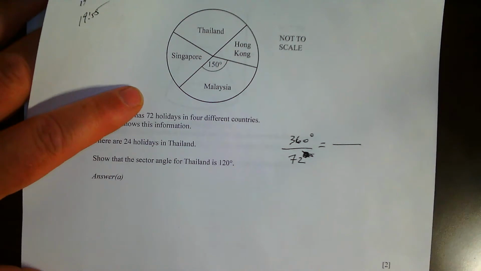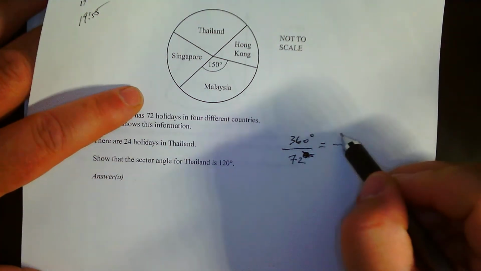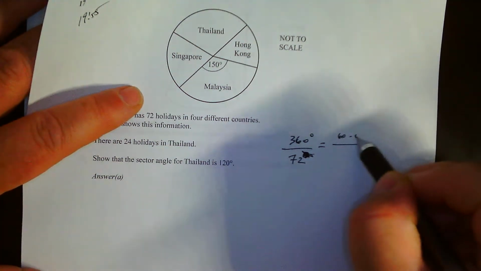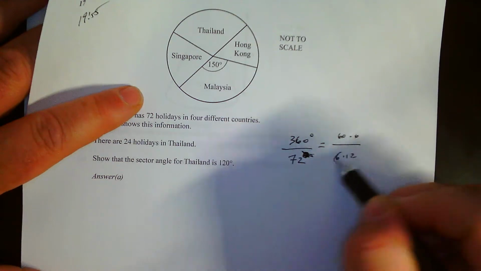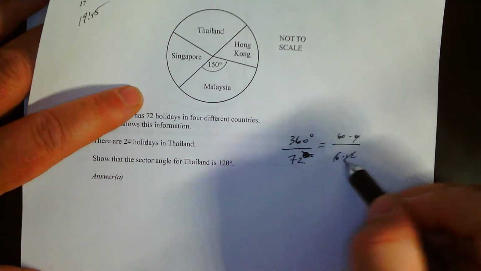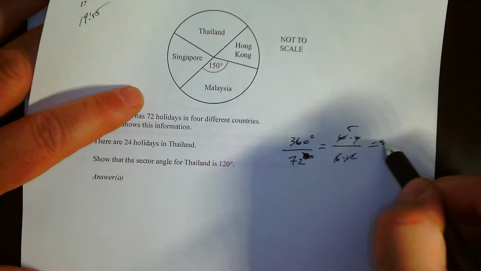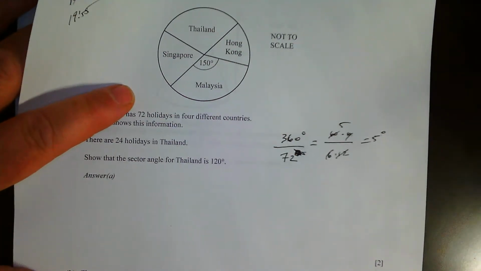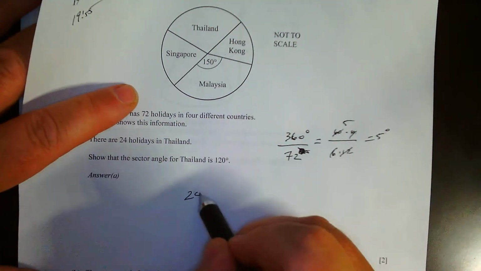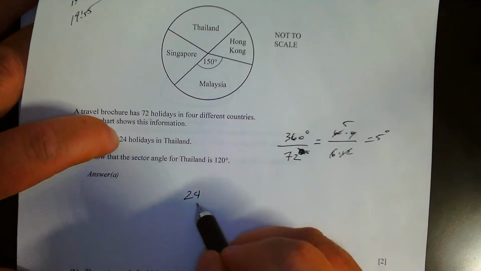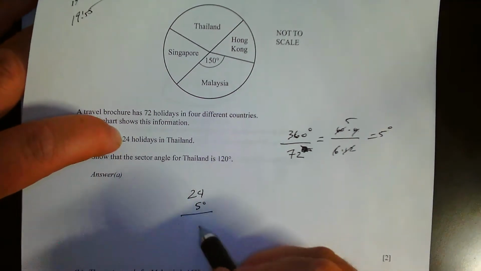We can't use a calculator though, right? Oh man, so this is 60 times 6, and this is 6 times 12, so that reduces to 5. Each one is 5 degrees. All right, so then there are 24 holidays times 5. Let's see.